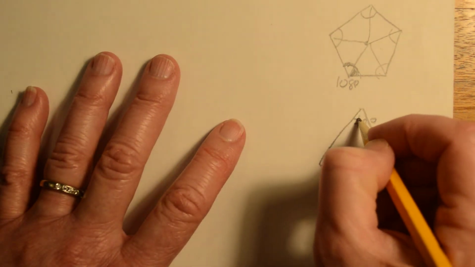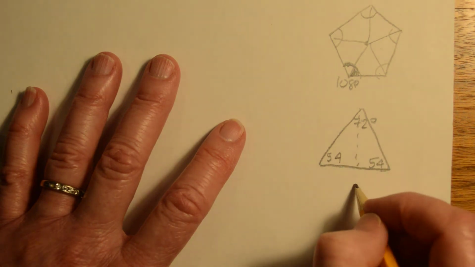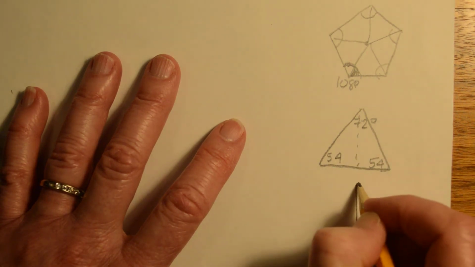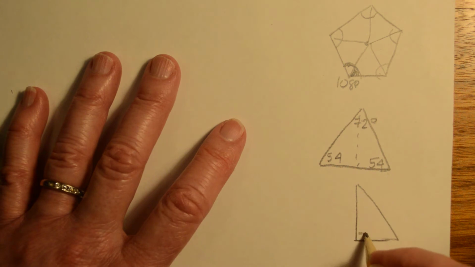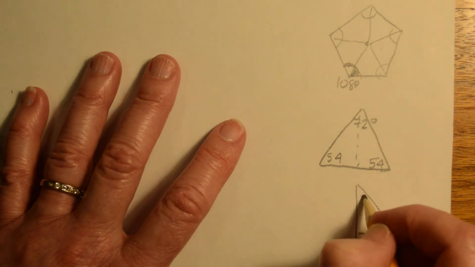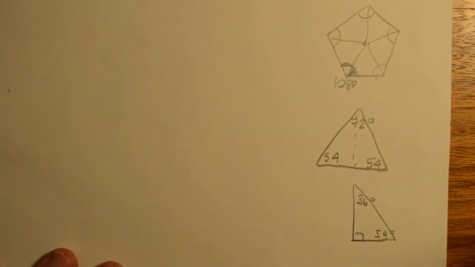All right, now I'm going to drop a perp from here. And what's going to happen is I'm going to form a right triangle that looks like this. This is 54 degrees, and this is half of 72, or 36 degrees.